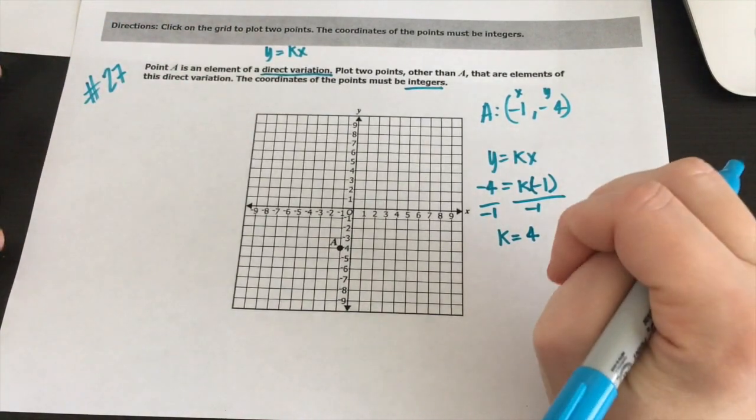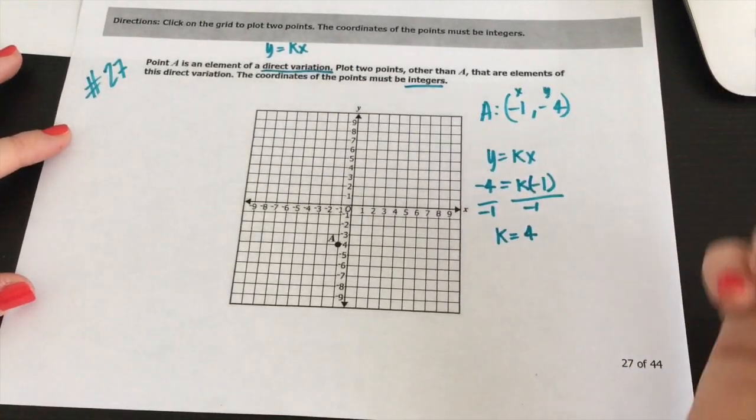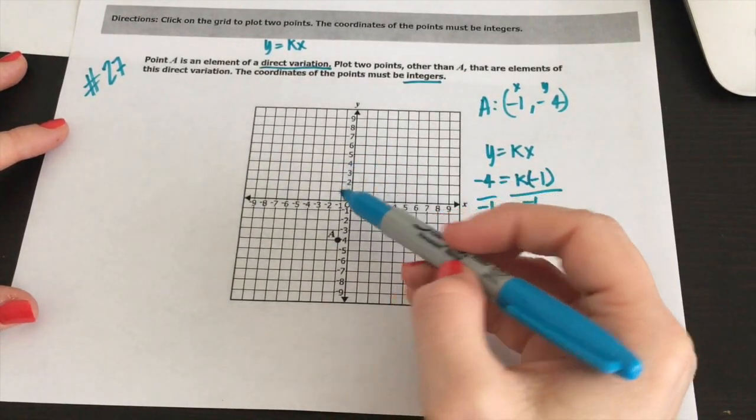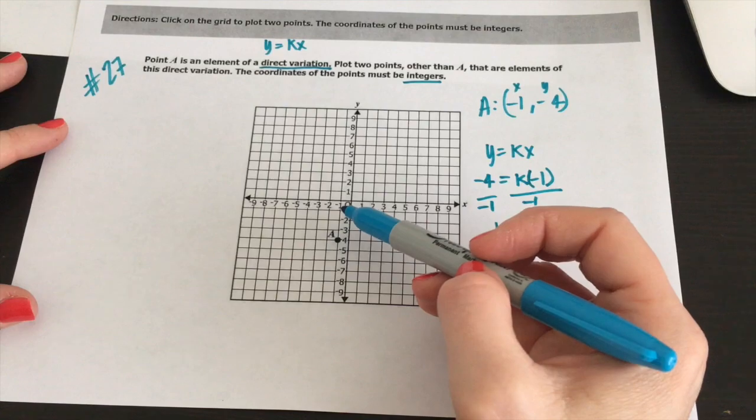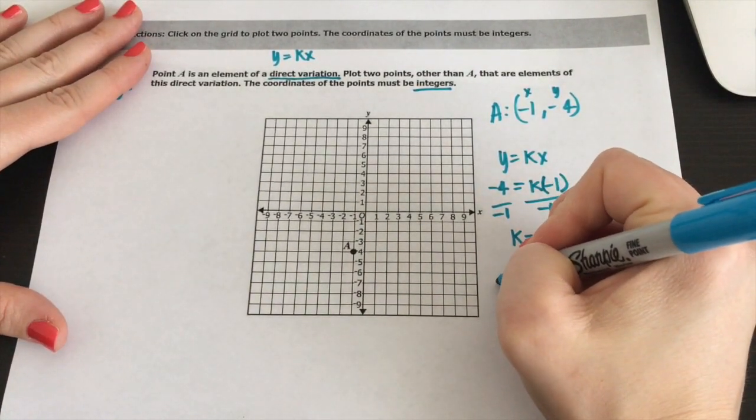Now, at this point, you can pick any x you want. It needs to be on this table, right? Just to keep things simple, I'm just going to pick -2 because it's right next to the point that we already have. So here we are.